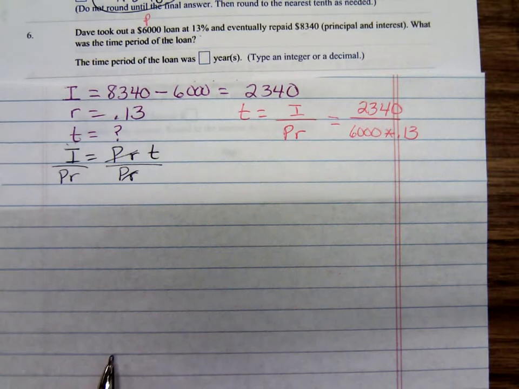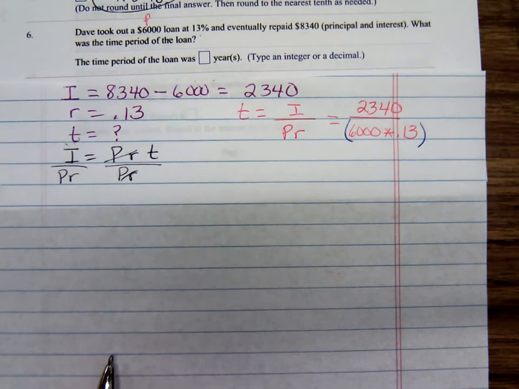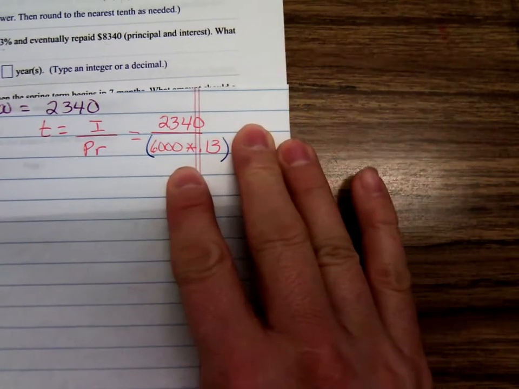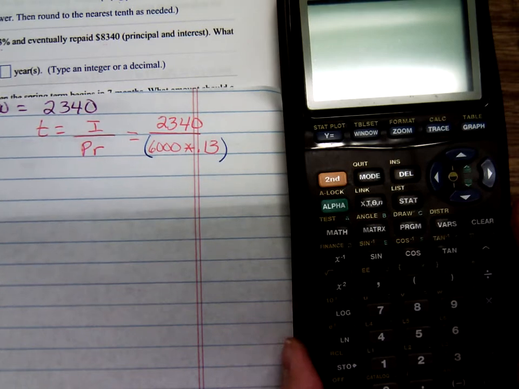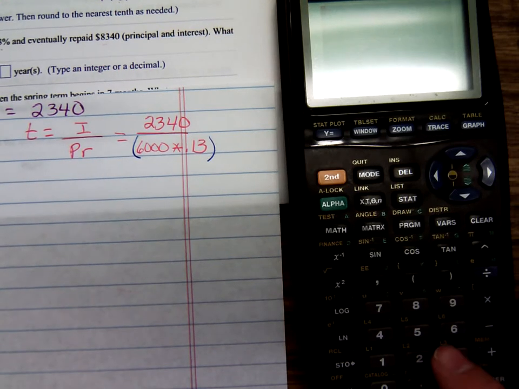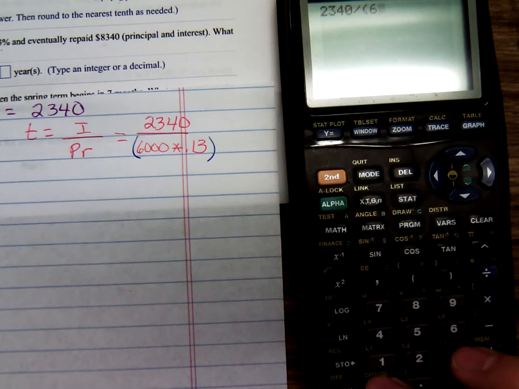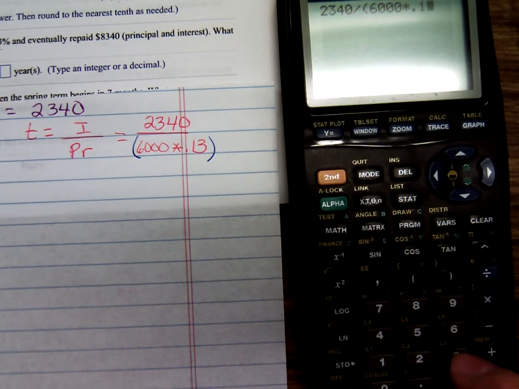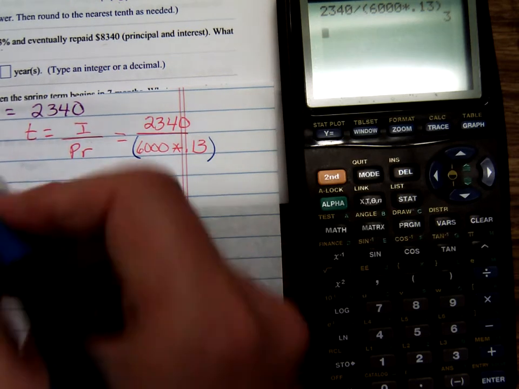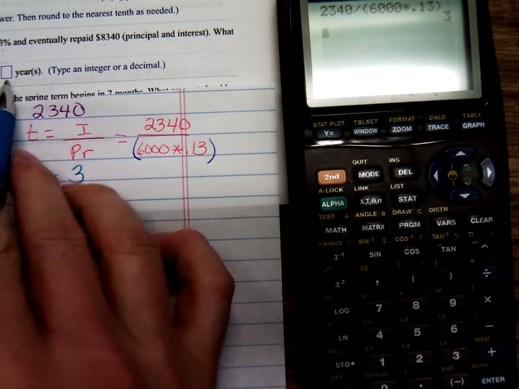Plug that into your calculator. I'm going to put the 6,000 times 0.13 in parentheses. Let me clear all of that. So it's 2340 divided by parentheses 6,000 times 0.13. Oh, that's a nice even number. Oh, not all even, but 3. So the time period for this loan was 3 years.